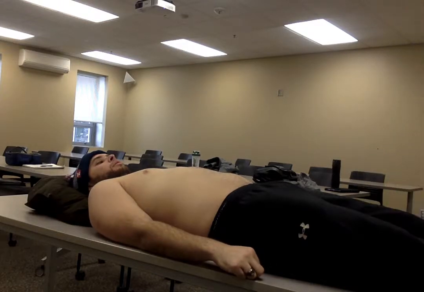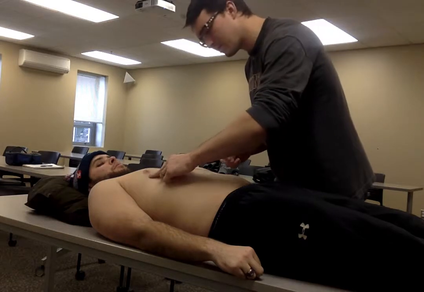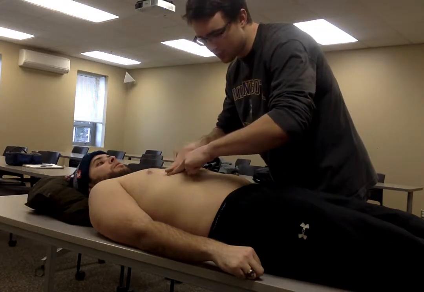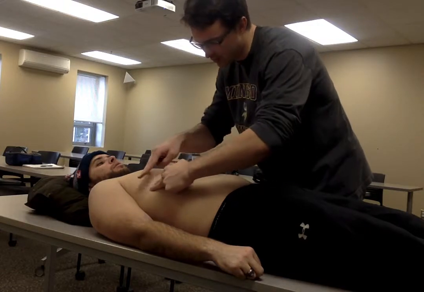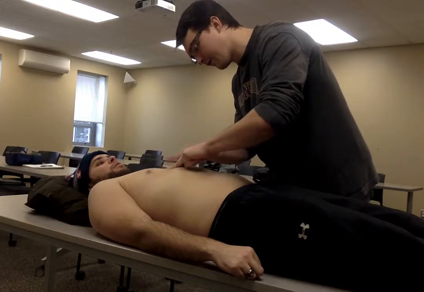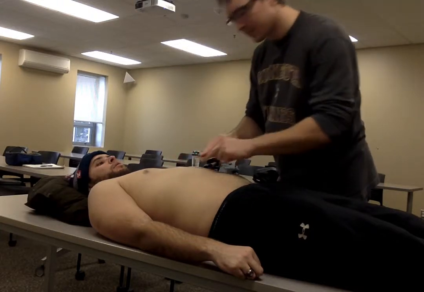percussion over those, I'm going to do margins of the liver. So I'm going to just tissue drag down from the mid-clavicular line just under the nipple, and I'm percussing to find the margins of the liver. And over there. And if I had a pencil, I can mark this. Right there. Then going up.